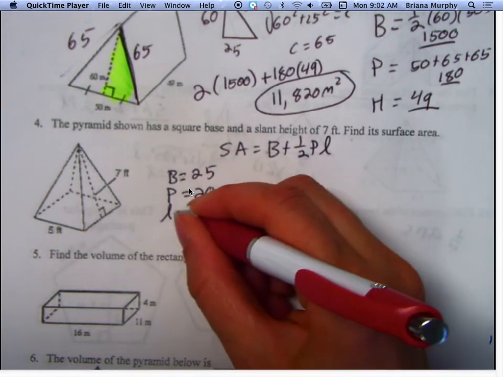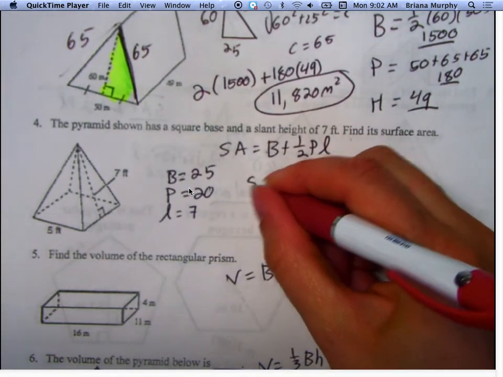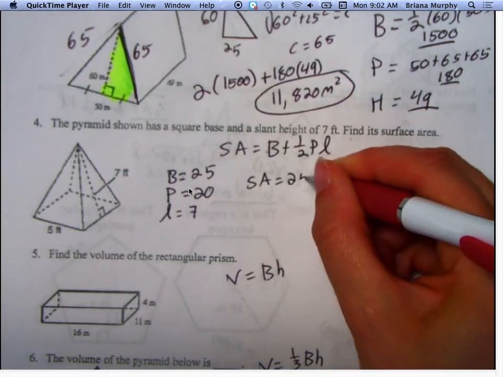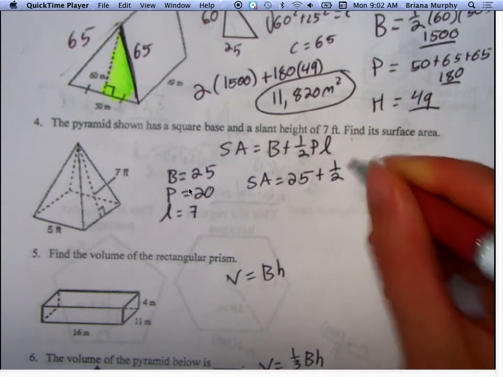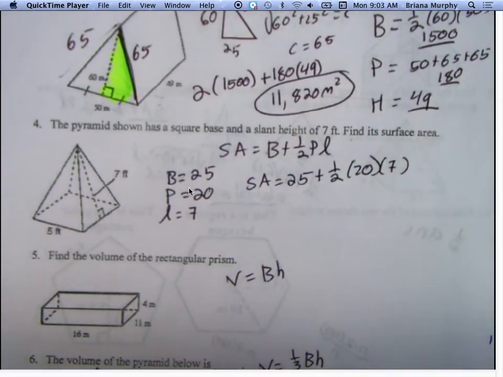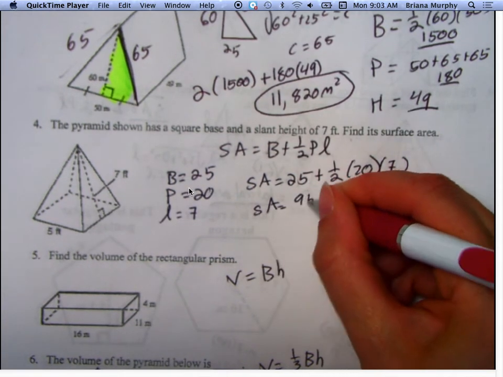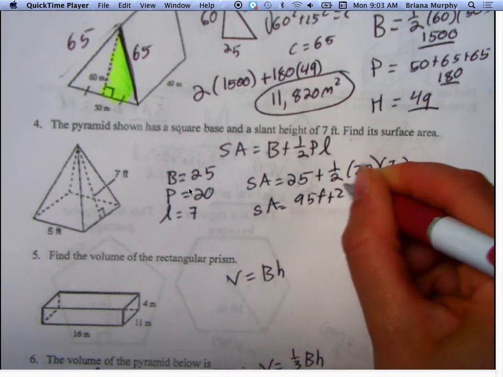And then the slant height is given to me at 7. Now I just have to plug it in. Surface area equals the area of the base plus 1/2 the perimeter times the slant height. That gives me a surface area of 95 feet squared.